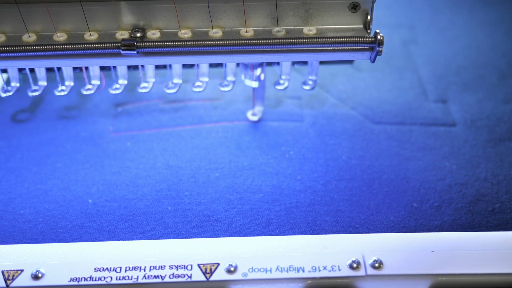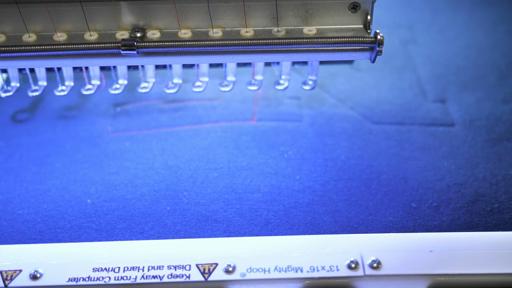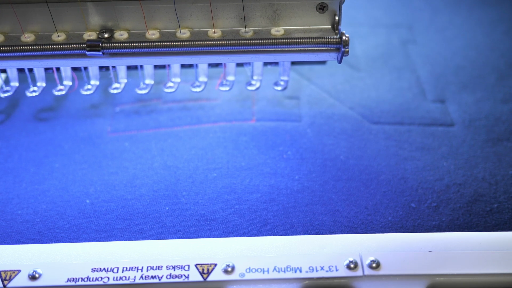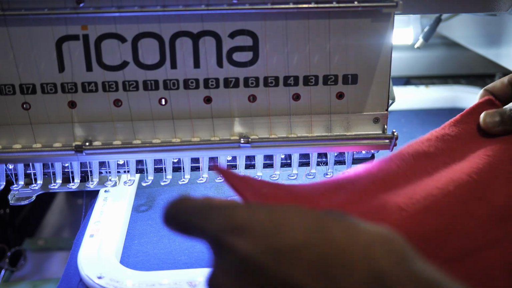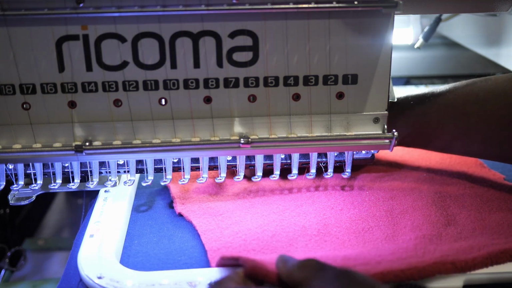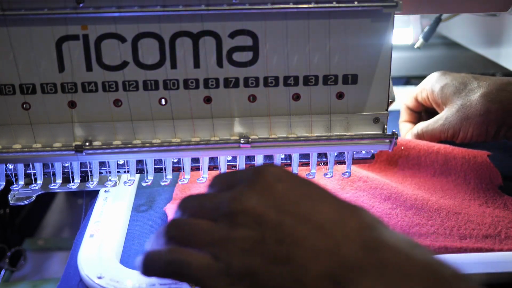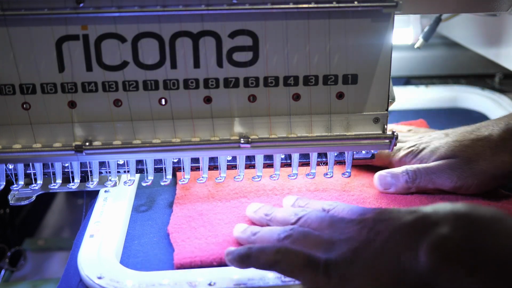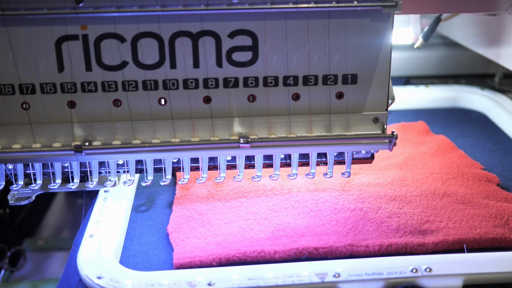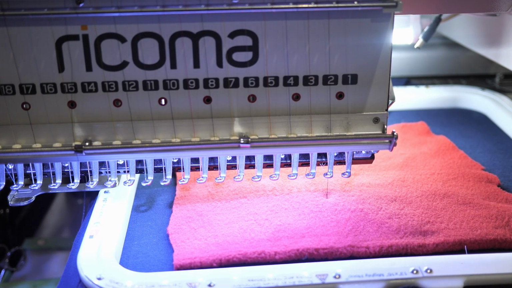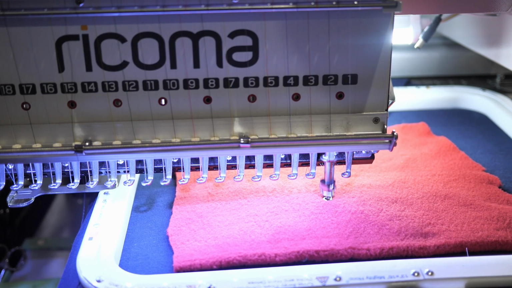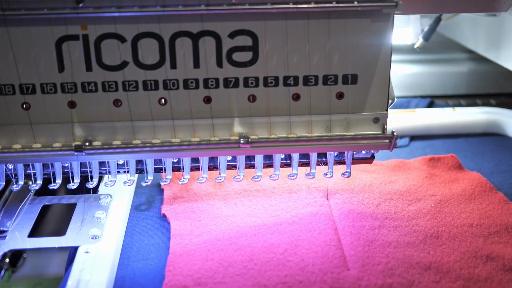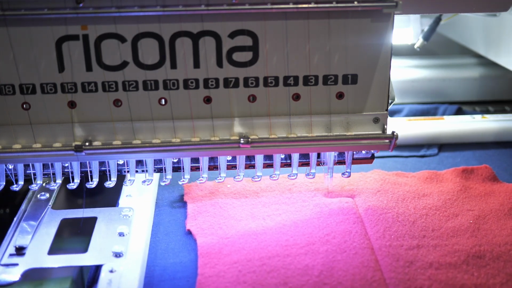All right, first part of the design complete. Now it's gonna stop right here. So now I can put down my applique fabric. Let's get it. All right, here we go. Got my fabric right here. I'm gonna lay it right over top of the placement stitch, and I'm just gonna press start on our embroidery machine and let it tack that down in place. And then after that, I'm going to trim it out. And then after I trim it out, I'll just let the whole embroidery machine do what it's supposed to do.